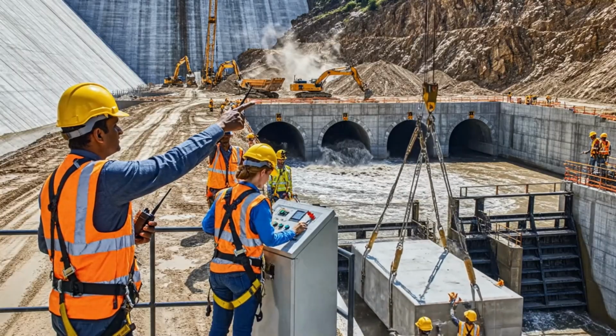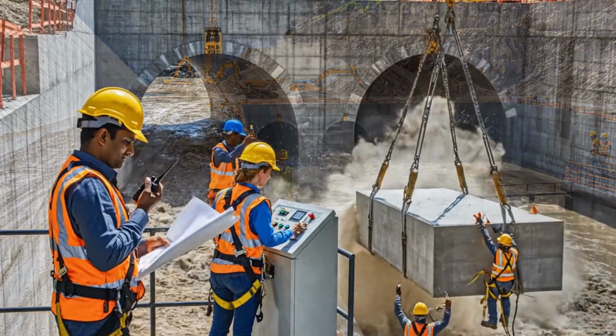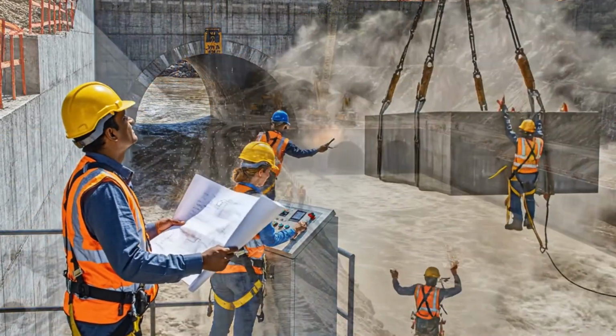Diversion is complete. The river is flowing through the tunnels. Excellent work, everyone.